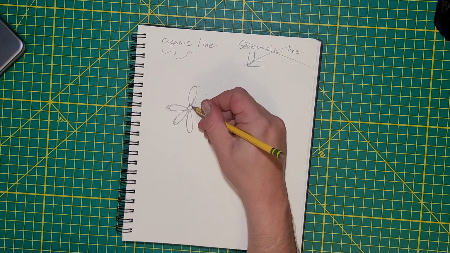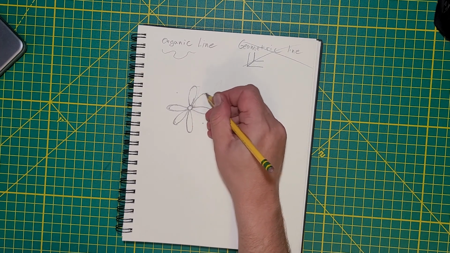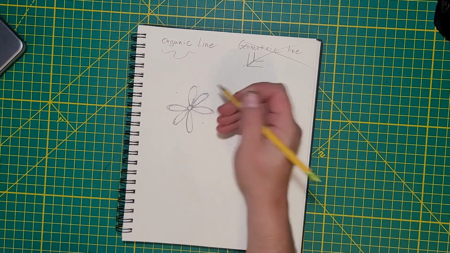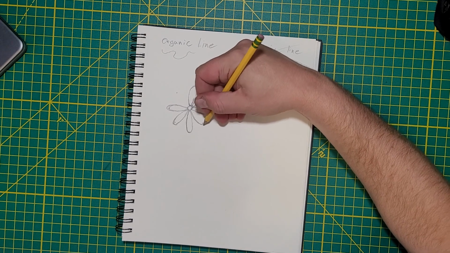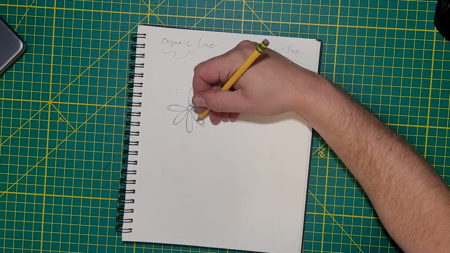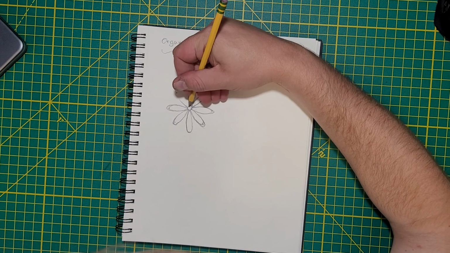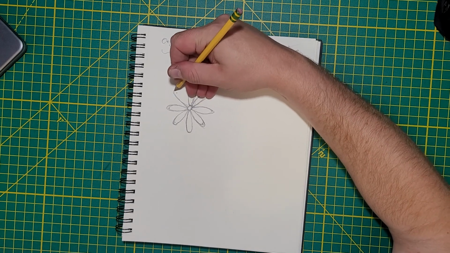Flesh it out to there. Then I'm going to do the same thing over here. And remember, these lines can be erased or sketched over, depending on what style you want to use. So it doesn't have to be perfect. We can change it after we get the basic shape.